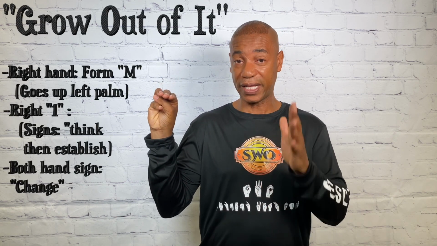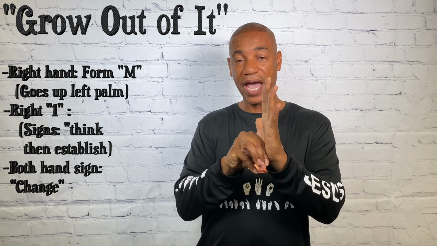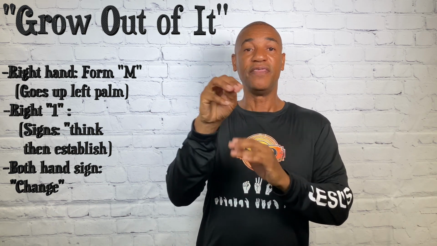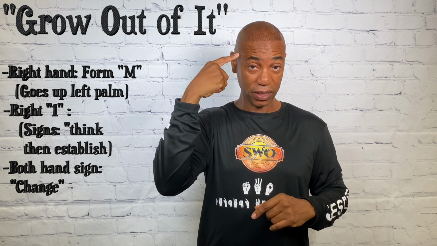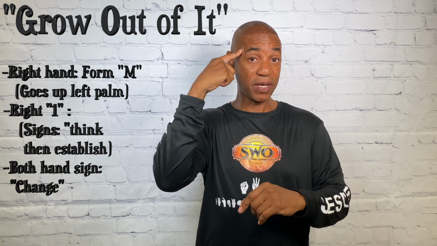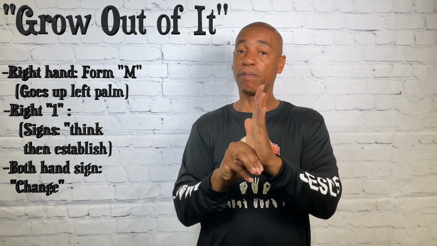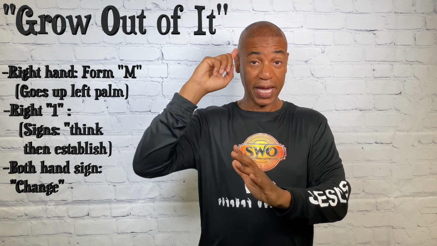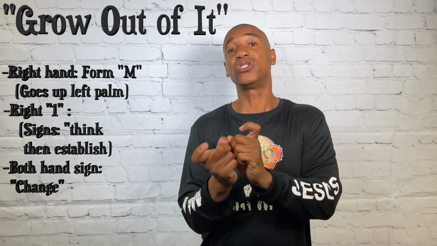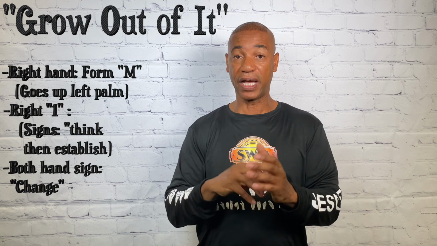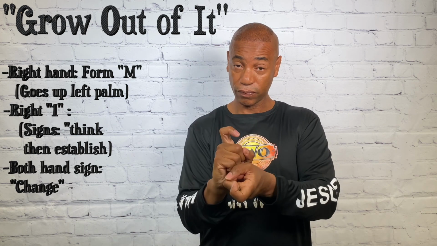So the next sign we're going to do is grow out of it. And it can also be used as an idiom. So let me show you how that's signed. You form an M with the right hand, open up the left, and that right hand goes up. Then you take the right hand, touch the temple, and you do the sign from here, established, and then change. And so basically what you're saying, as the person is maturing, his mindset begins to change. So let me show you that in real time. That is grow out of it.